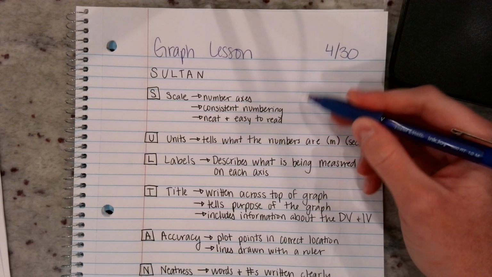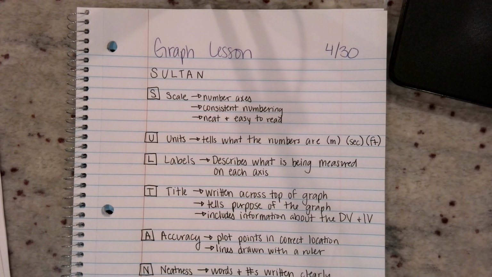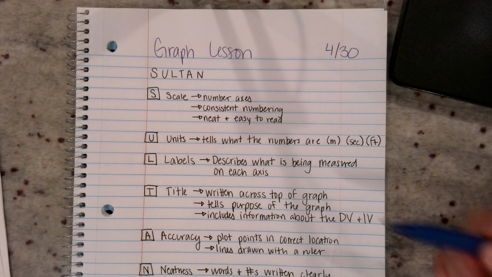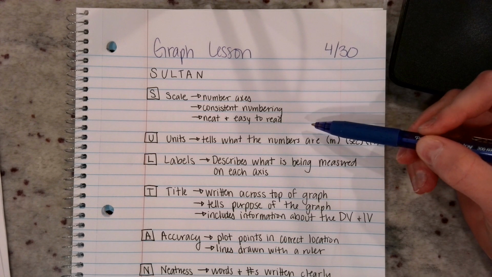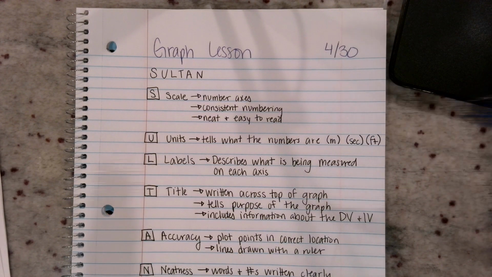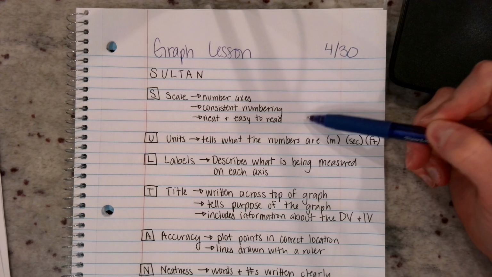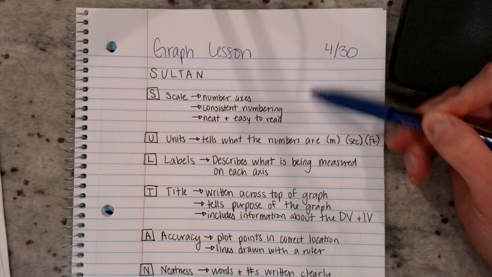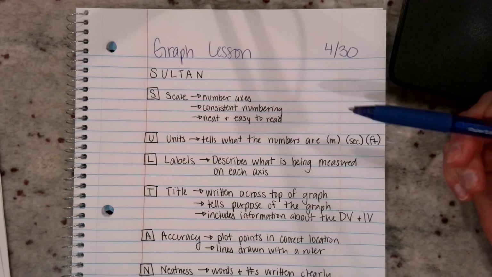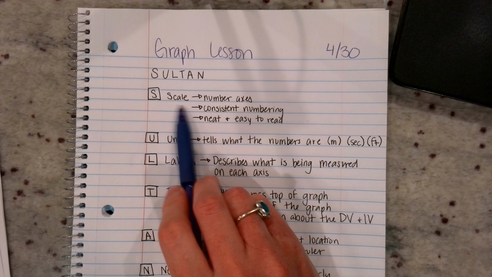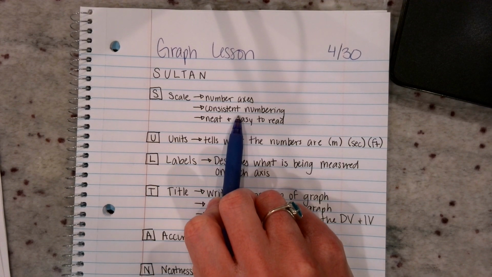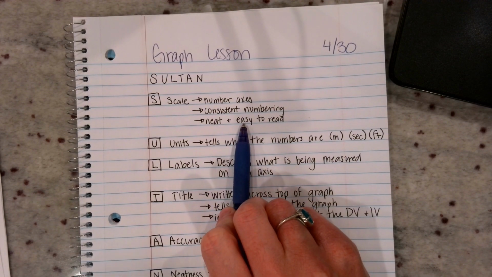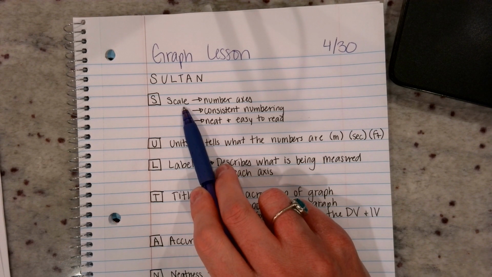So you might need to count, if your data is in the hundreds, 150, 231, whatever, you might need to count your scale by 100s. If your data is all the way in 90s and 80s and 70s and 50s, you might need to count by 10s. You might need to count by 5s, you might need to count by 2s, just depending on what your data is. So that is the scale, the number on your axes, and it's important that it's consistent. Neat and easy to read. You want people to be able to read your graph. So S stands for the scale.